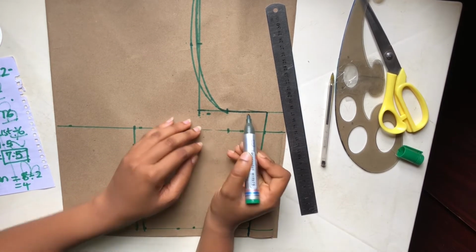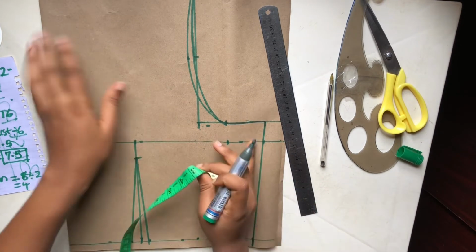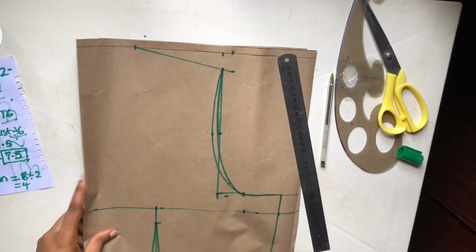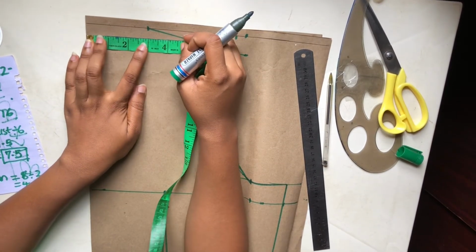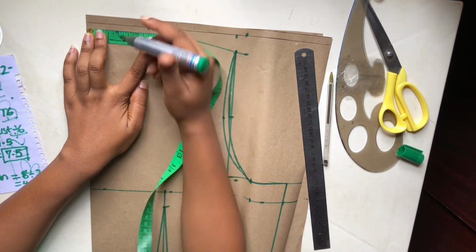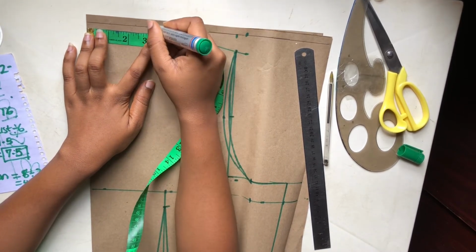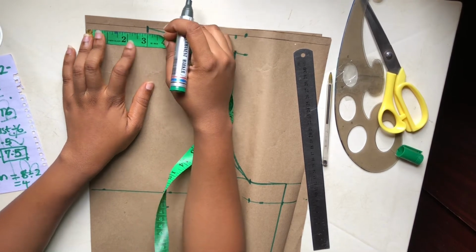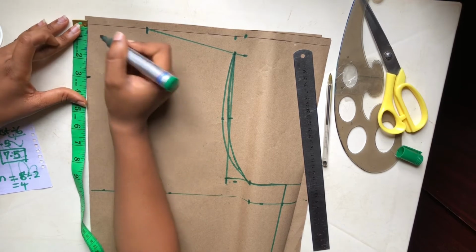Remember to just blend everything out. So we're going straight to the neckline. Depending on what you want, you can do any type of neckline, bold, square, whatever. But for this pattern, we're going to stick to the 3x3 neckline and depth.